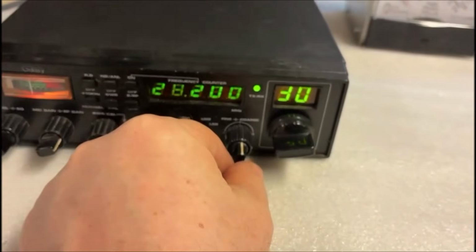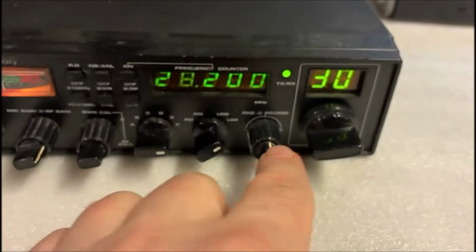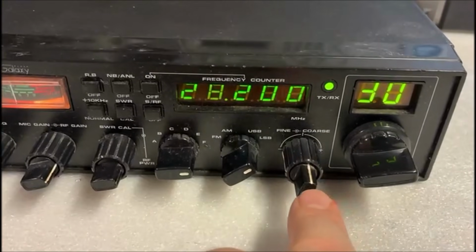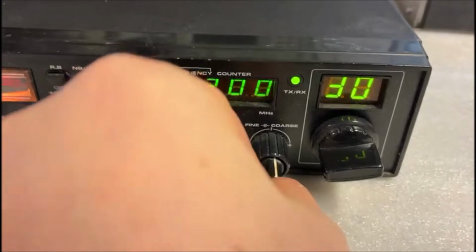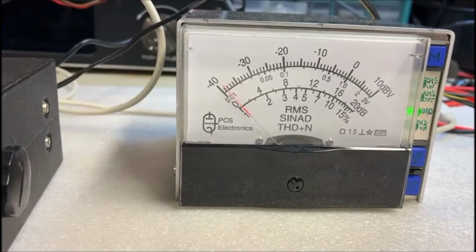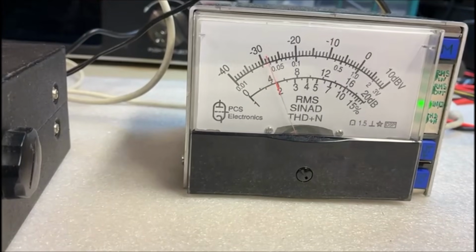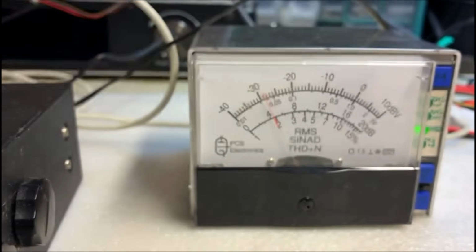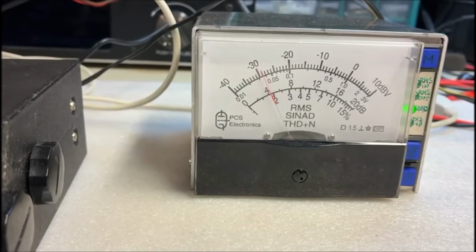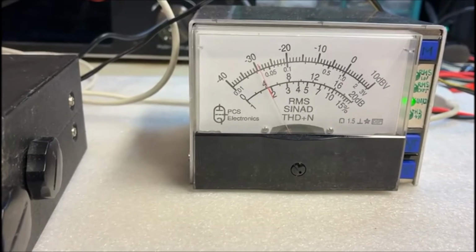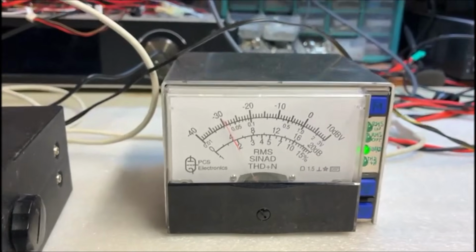Since SSB is very sensitive to the frequency, we will also need to adjust this fine regulator, fine trimmer, for the highest SINAD level. Okay. So we can reach about 4 decibels, but usually they measure sensitivity in SSB mode by getting up to 10 decibels of SINAD.